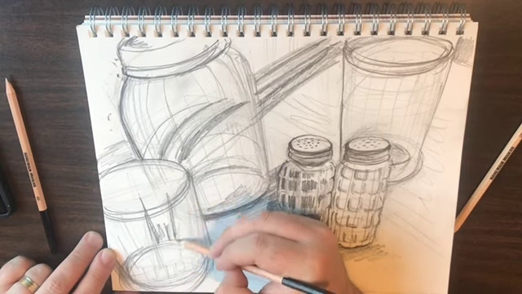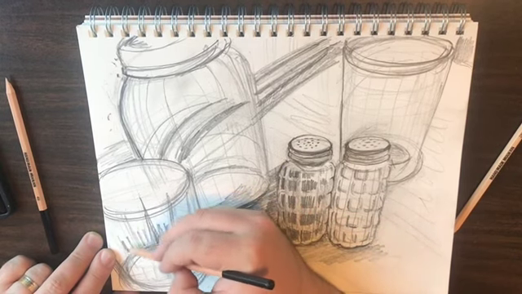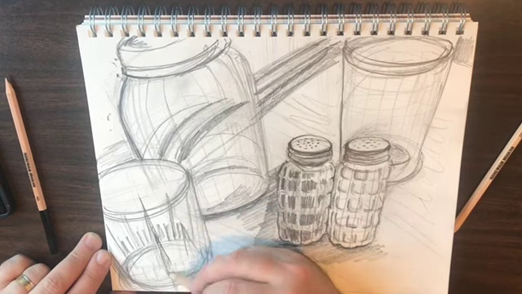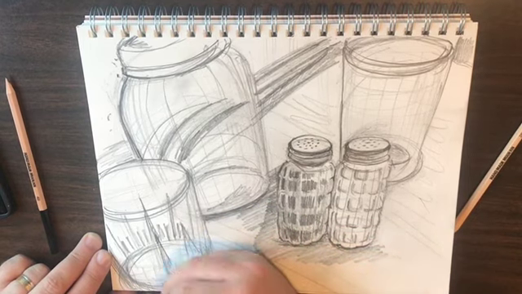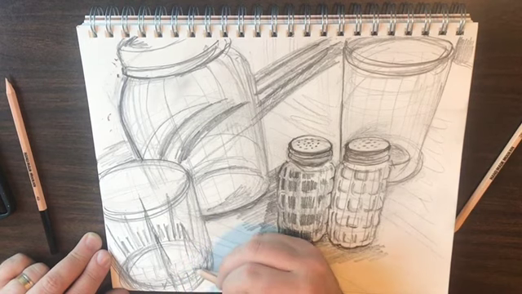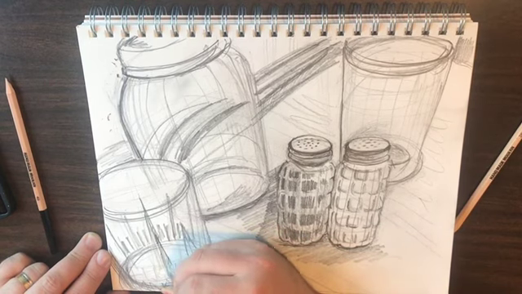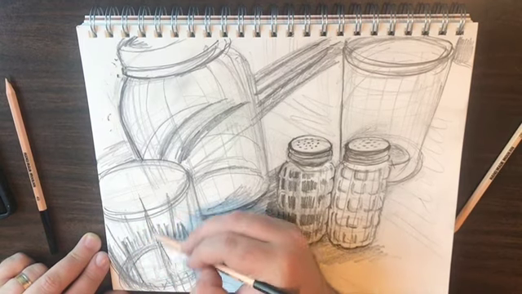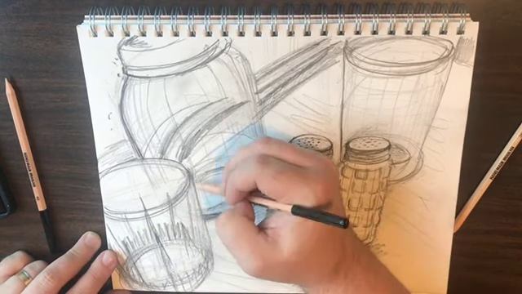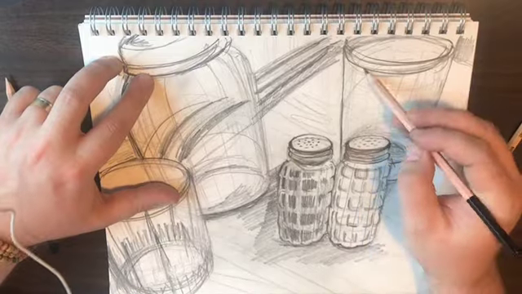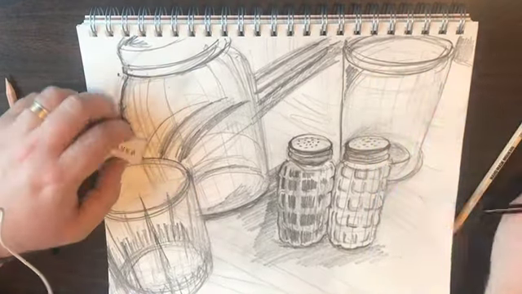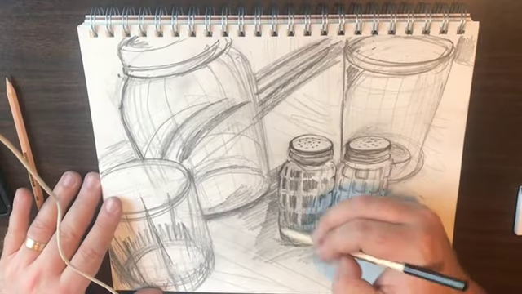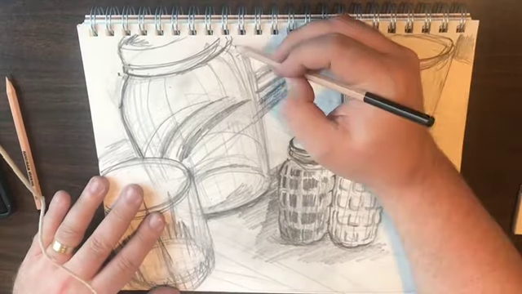And now I'm going to come through and start adding details and bring out how the glass is cut. And this is also going to help show that there's a front and there's a back, and which side is actually pointing towards us, right? Now it appears a lot more evident than it was before.